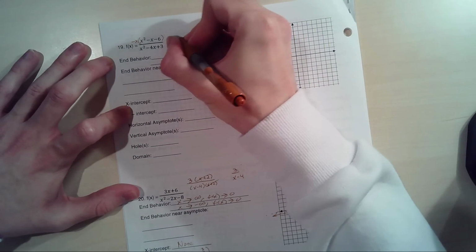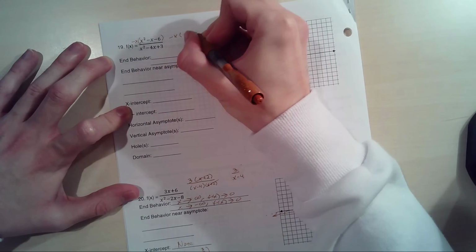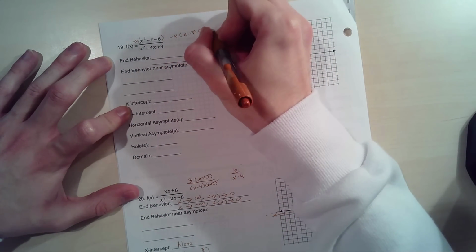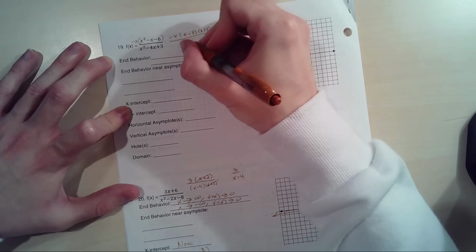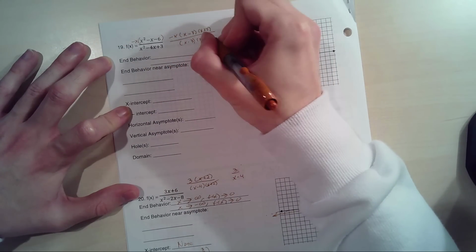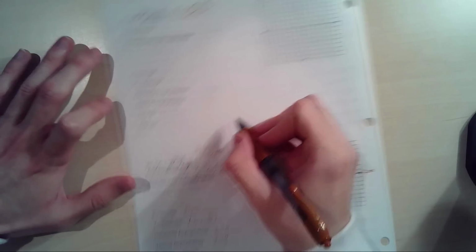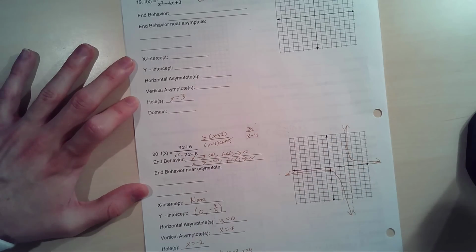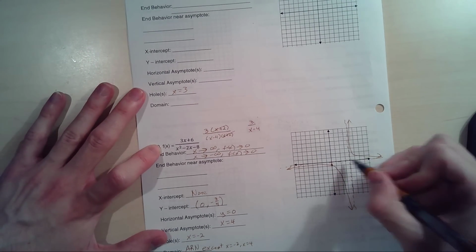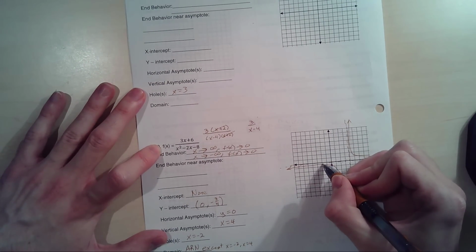So again, you've got to factor first. We've got -x multiplied by x minus 3 multiplied by x plus 2. Factoring the denominator, it's going to be x minus 3 multiplied by x minus 1. Cancel, cancel, boom, hole. X equals 3. I forgot about the hole again. I'm going to fail my own test. X equals -2. Where are we at? Boom. Okay, hole. Easy enough. That's all you've got to do.